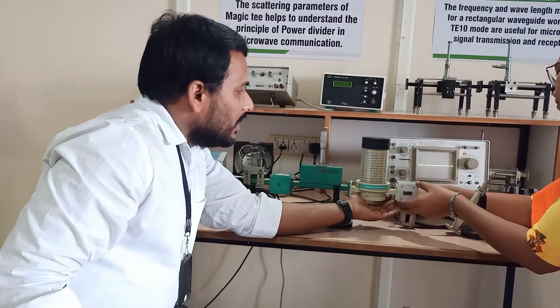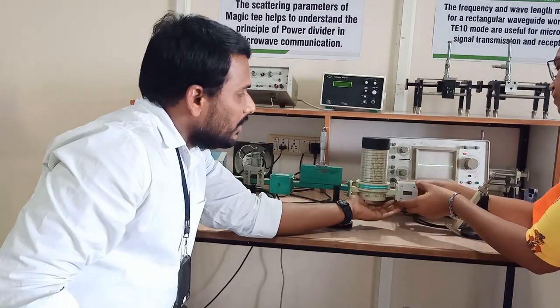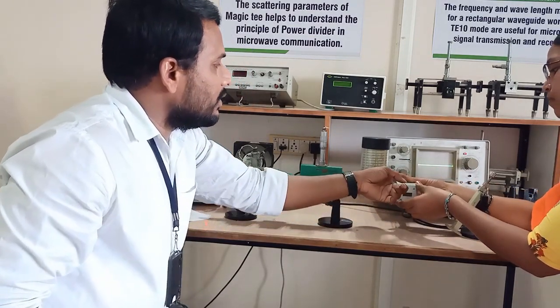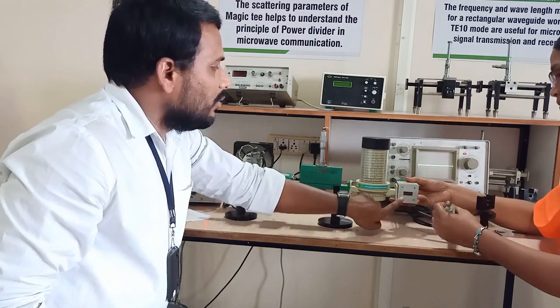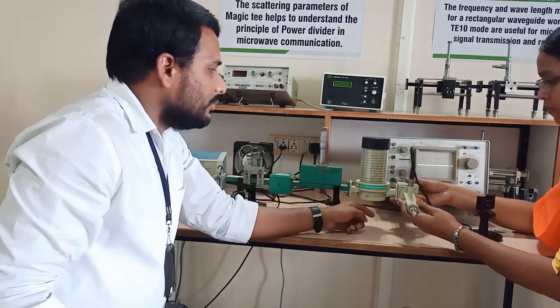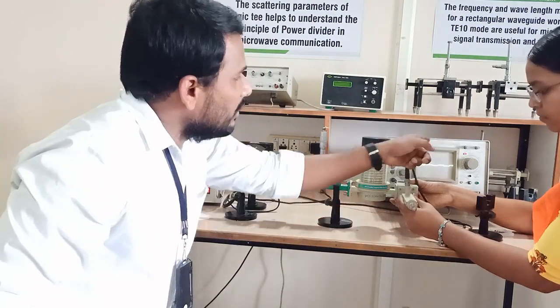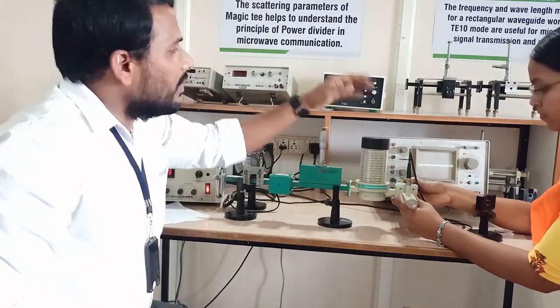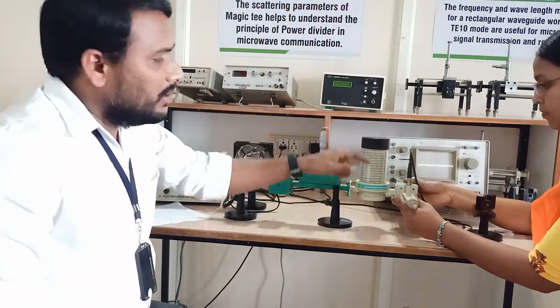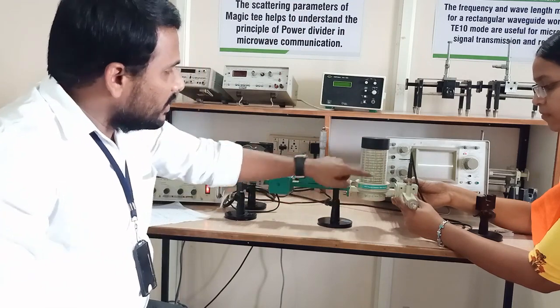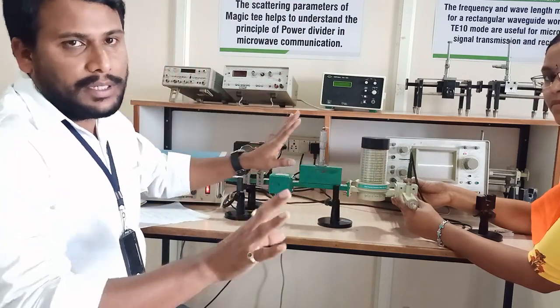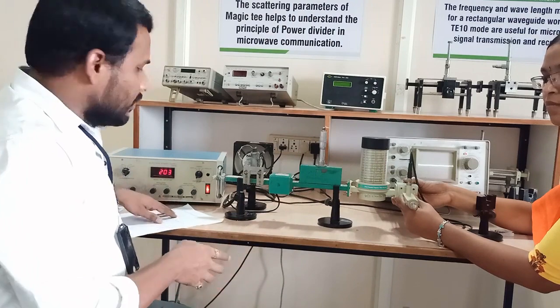Now port 3 is connected to... Now port 1 is connected to a matched dome region. We are taking the output at port 3. Check it. Signal strength is drastically decreased at port 3. Okay, so this is how you have to perform the experiment and find out the S parameters.